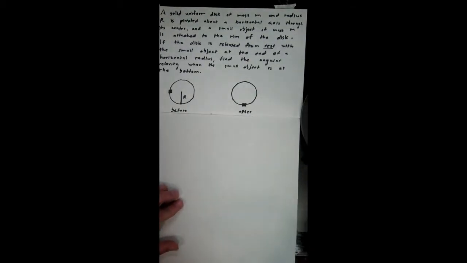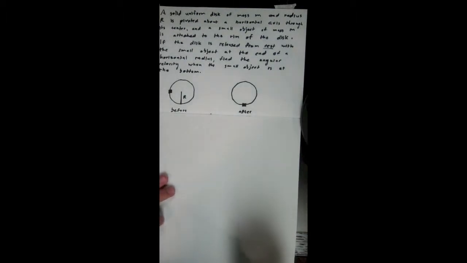So, it says, a solid uniform disk of mass m and radius r is pivoted about a horizontal axis through its center, and a small object of mass m is attached to the rim of the disk. If the disk is released from rest with the small object at the end of a horizontal radius, find the angular velocity when the small object is at the bottom. Okay, so how do we work through this?